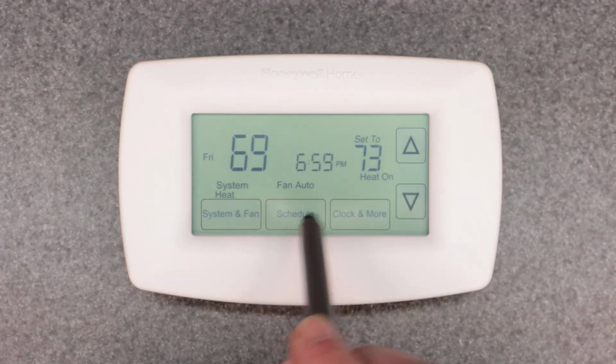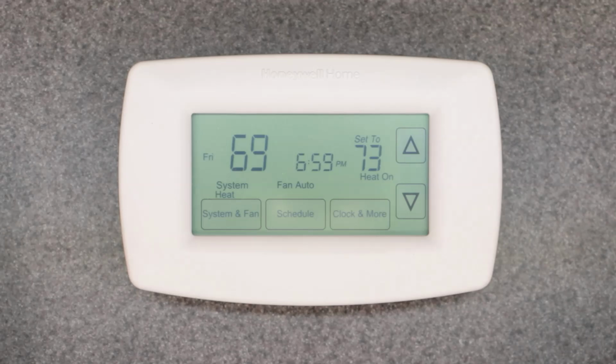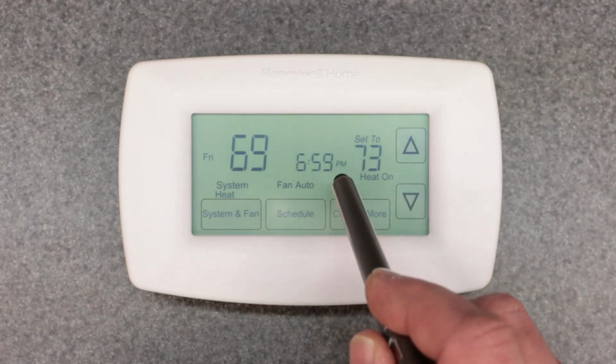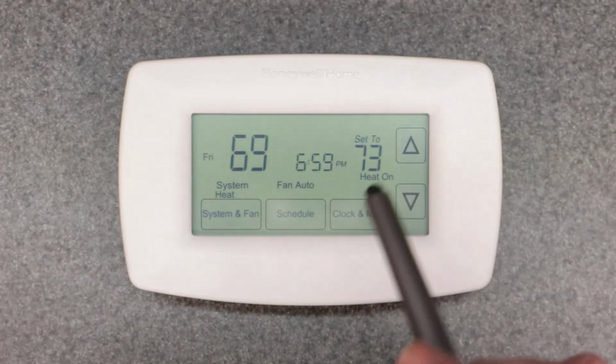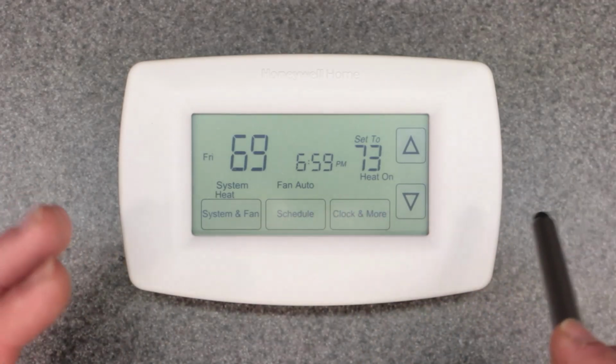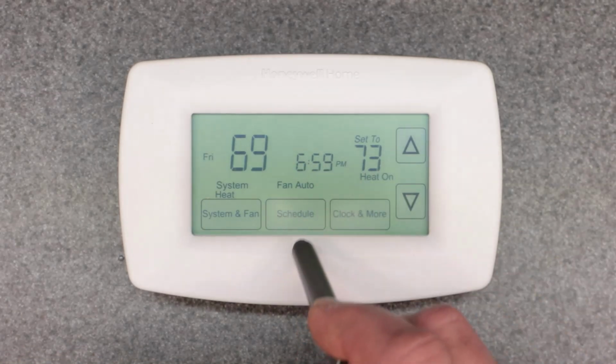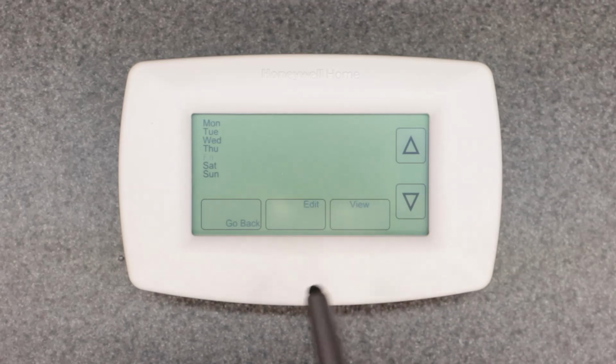But let's get into the scheduling. Okay, this is the whole point of the video. But I had to get those things out of the way because they're very important. You want to make sure the time and the AM or PM is set correctly. You have no idea how many times that screws people up. It screwed me up, okay, at one point. But anyways, let's hit the schedule button.